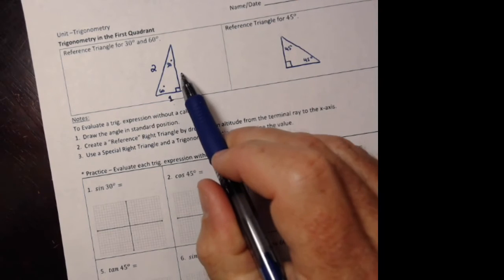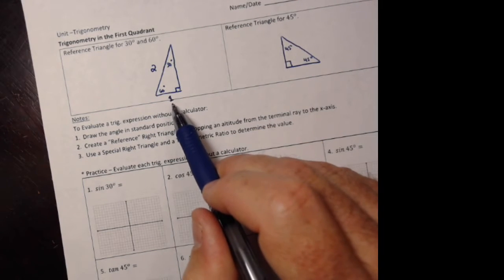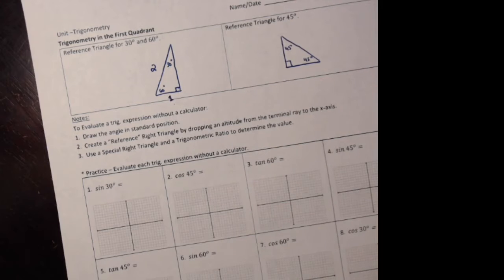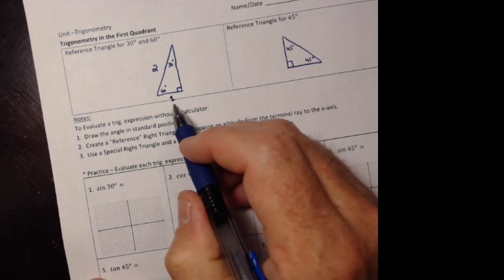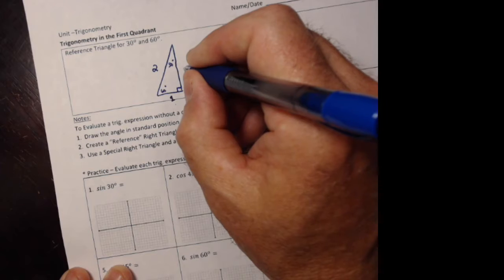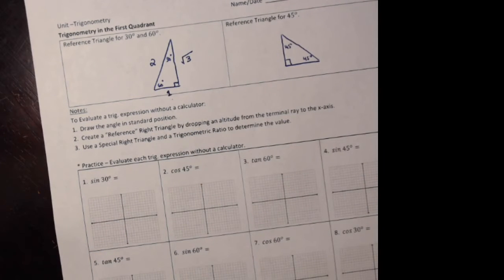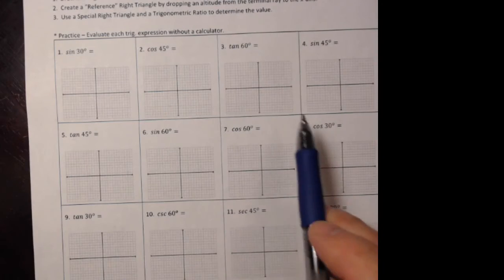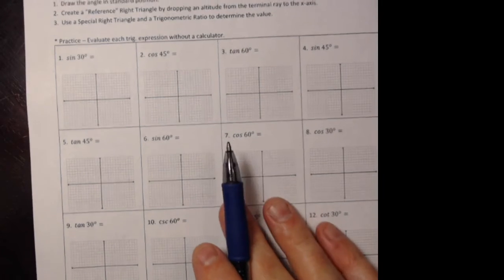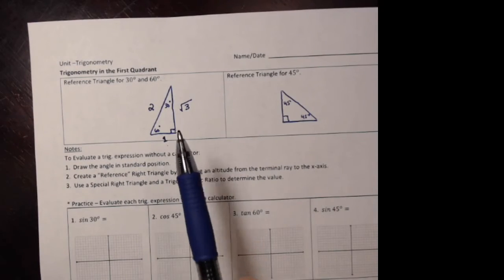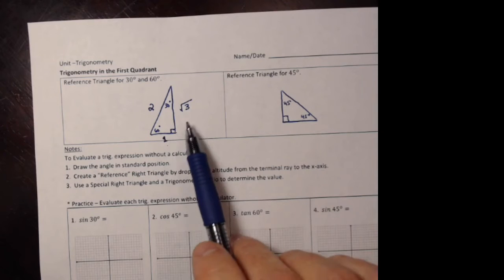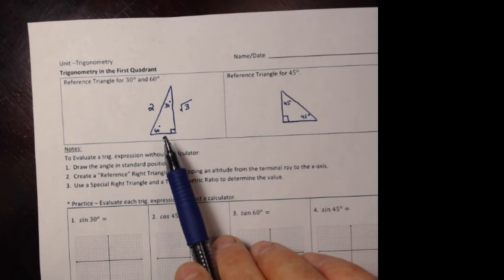And we know that the long leg is the square root of 3 times the short leg. So we take 1 times the square root of 3. And so this is going to be the reference triangle that I use as we go through these. I would suggest the same thing, but you don't have to. You could make up your own 30, 60, 90 as long as the sides are correctly proportional.